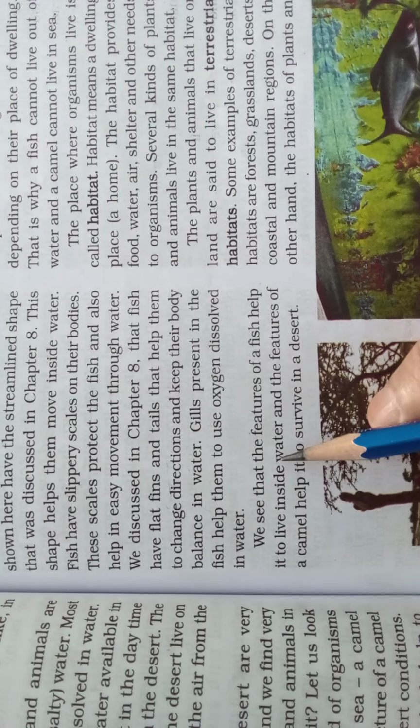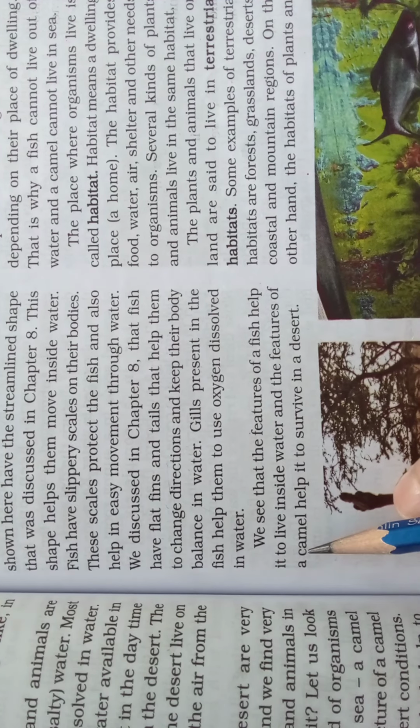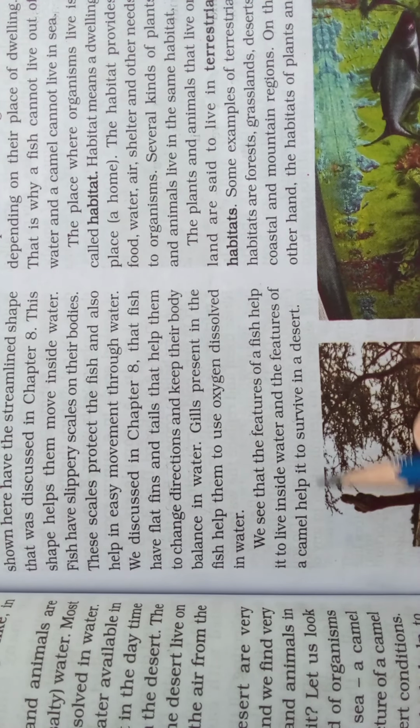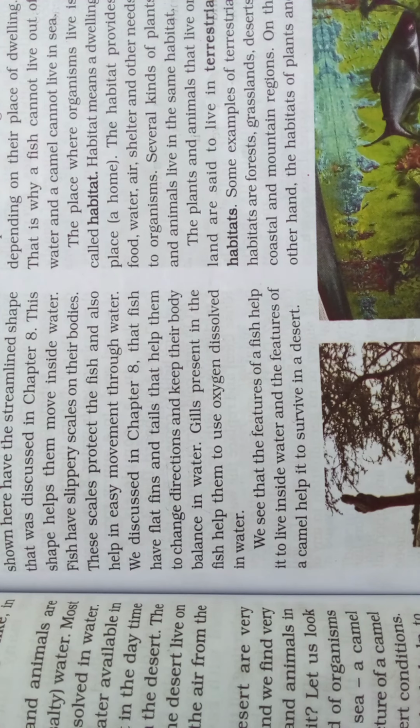So, we see that the features of a fish help it to live inside water and the features of a camel help it to survive in a desert. What are the features that help the camel to live in the desert? It has long legs, so that the body is kept away from the heat. Otherwise, due to the hot sand, what will happen? The body will get very hot, no?